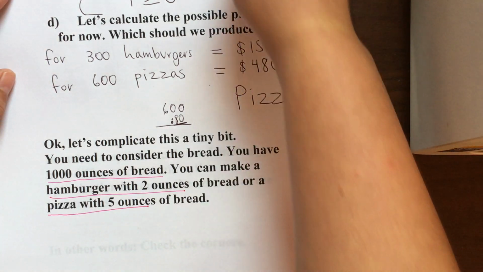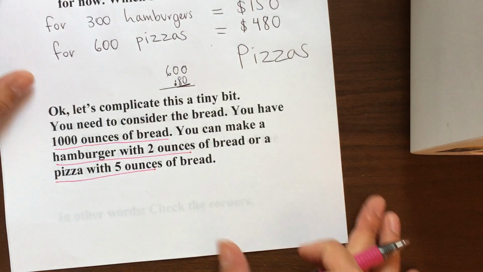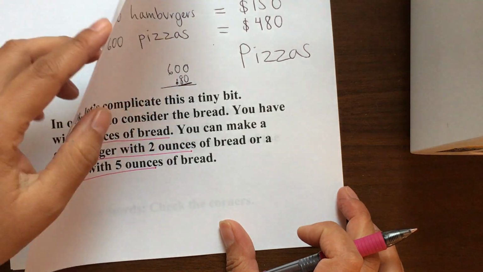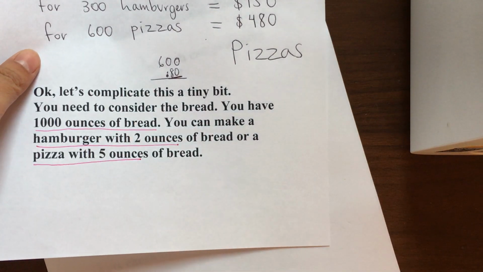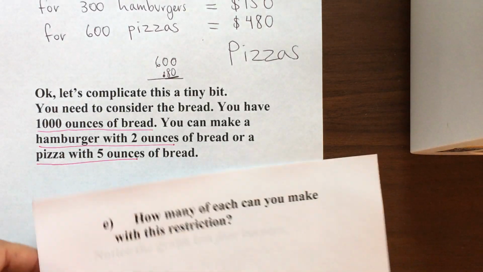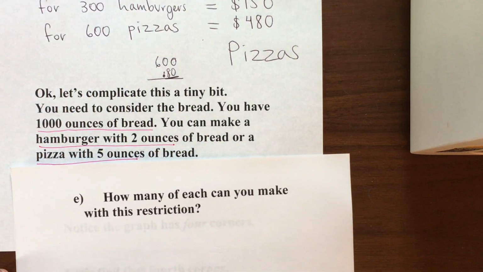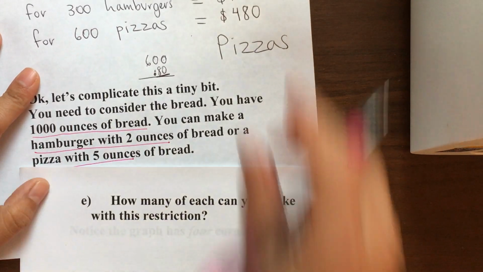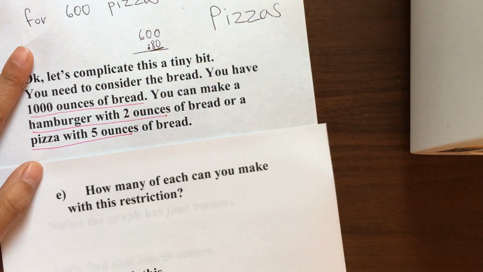So let's see. What does that mean? With this new restriction, how many of each can you make? Okay, a new restriction, something else that we have to think about.